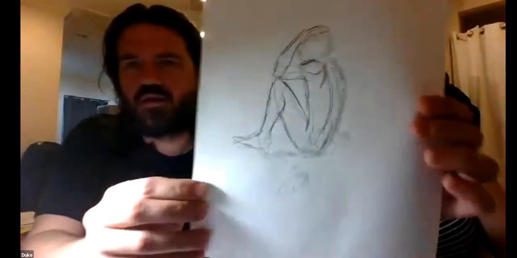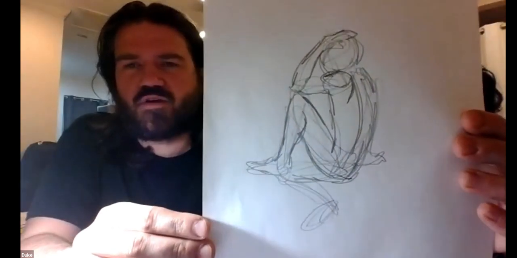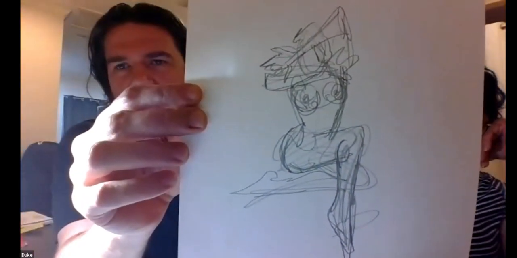But this is what I ended up doing. It's scribbly, but I still was focusing on the outlines, so I'm having to reprogram a little bit that there's some motion in there.